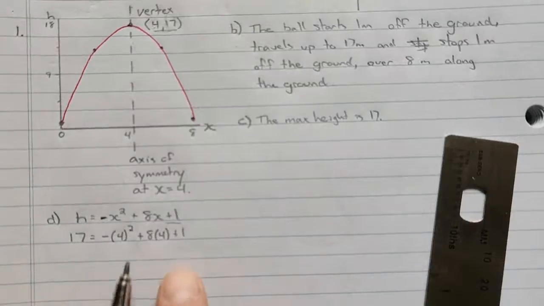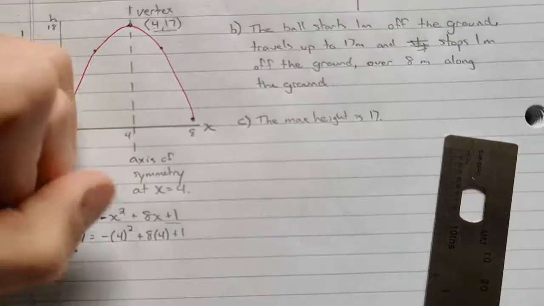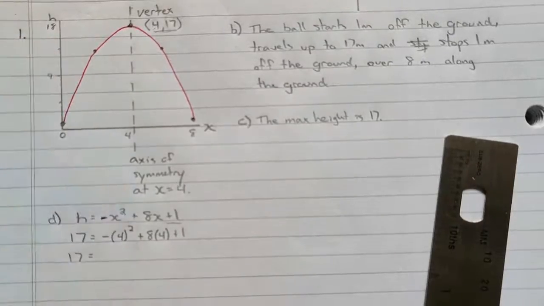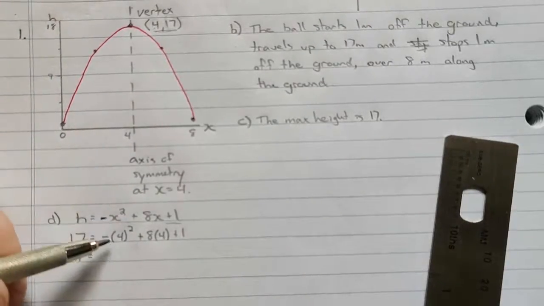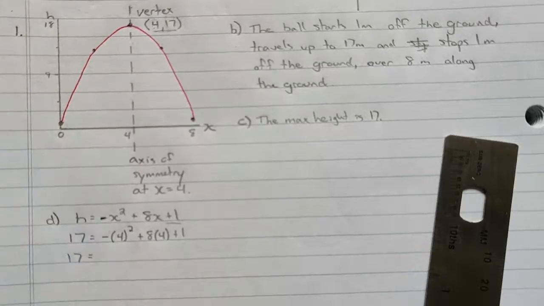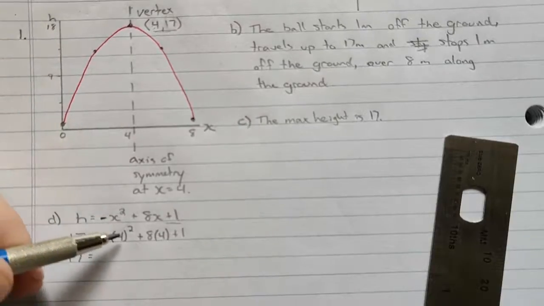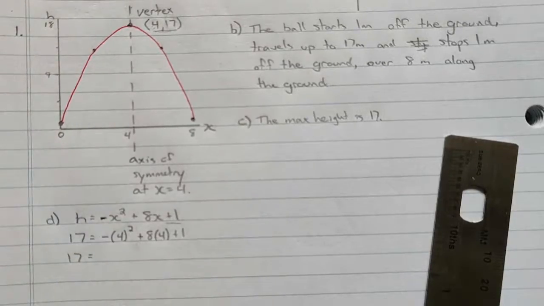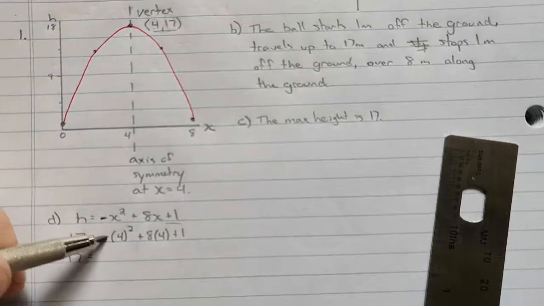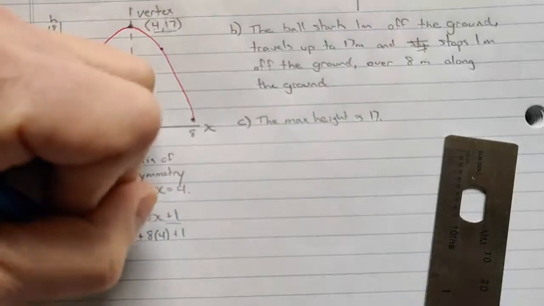And now I'm going to calculate this right side, and if the left side equals the right side, then this is a valid point for this equation. So 4 squared. Notice I put the 4 in brackets here. Good practice. 4 squared, 16. This makes it a negative 16.